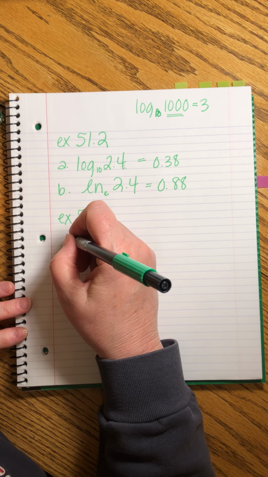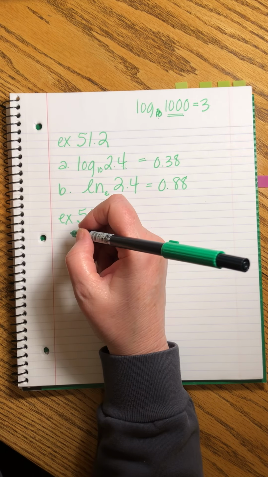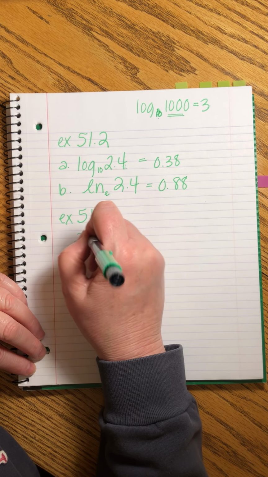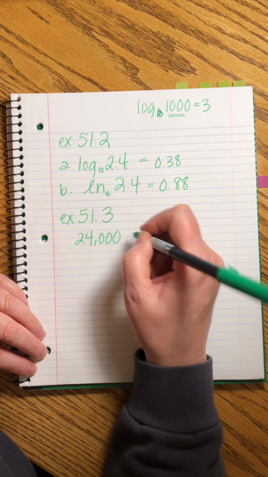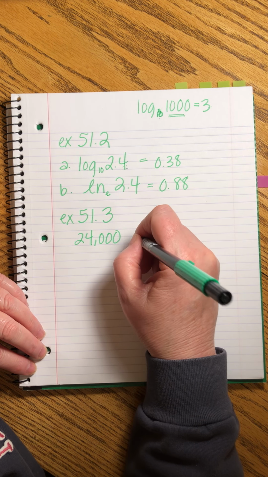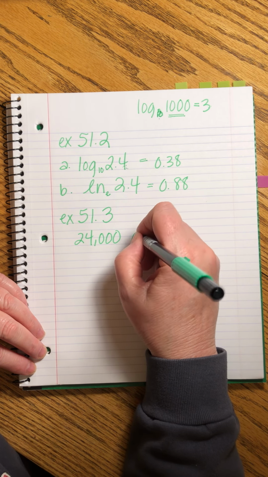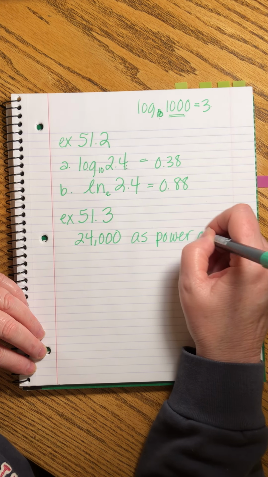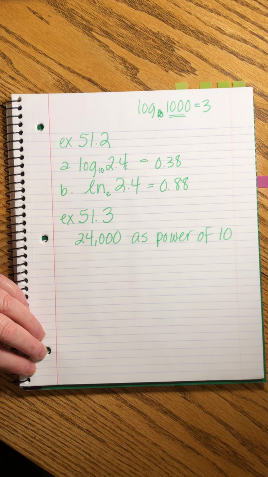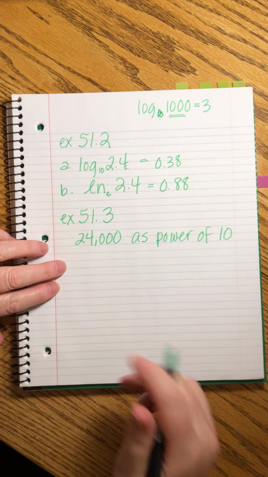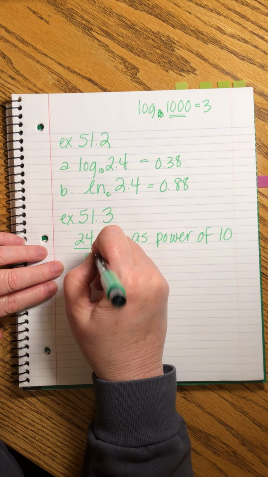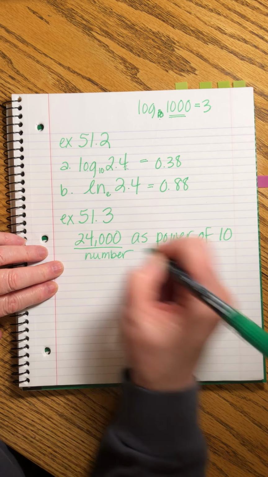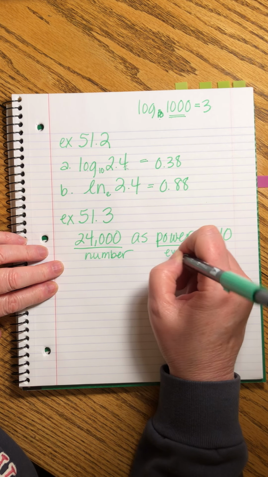Okay, now we want to write the number John asks us to write, 24,000, as a power with a base of 10. So what we know is that this is the number, and we're looking for the exponent.